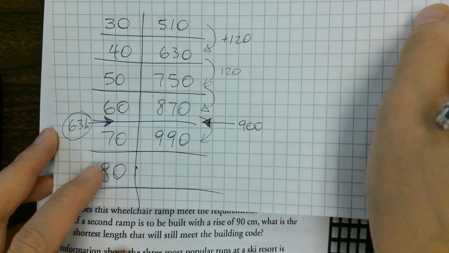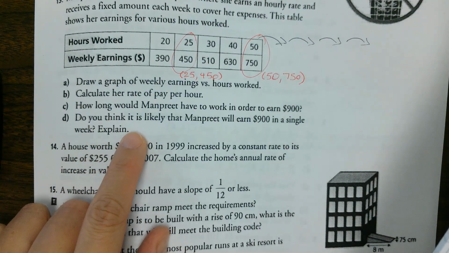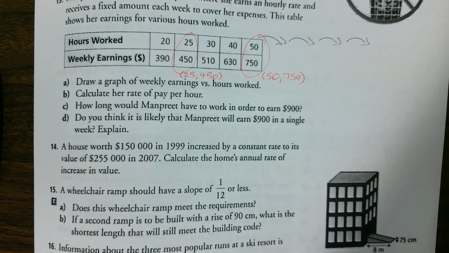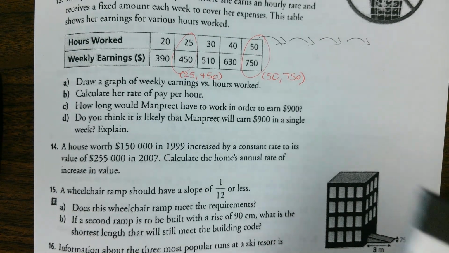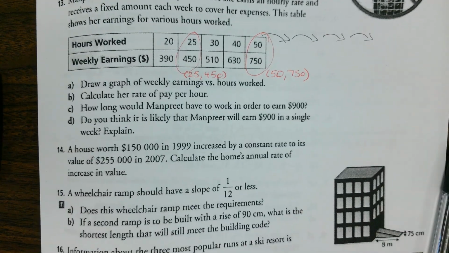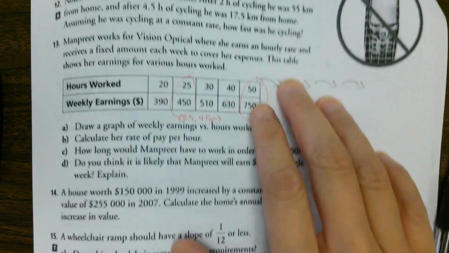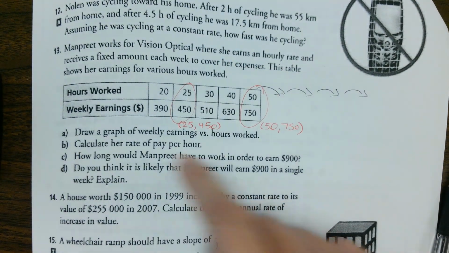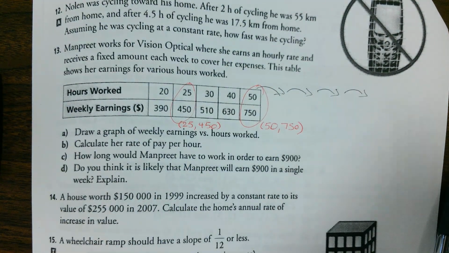All right, so is it feasible that she works 63 hours? It depends if she's an adult or a student. Okay, so that was yesterday's homework question. We will do a lot more of these to prepare you for the unit tests.